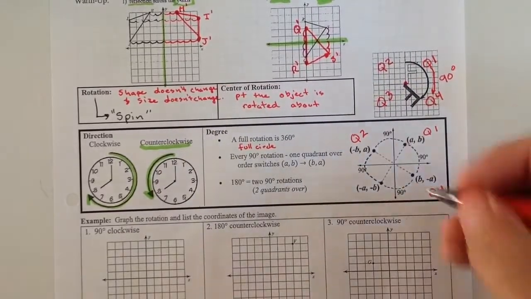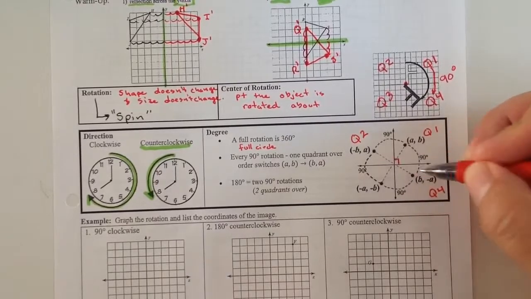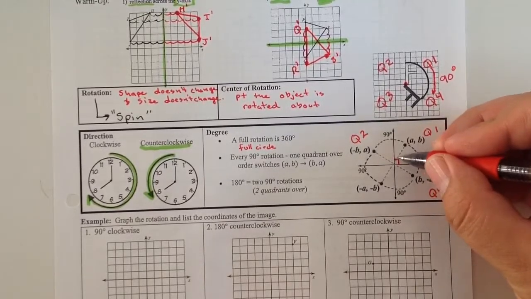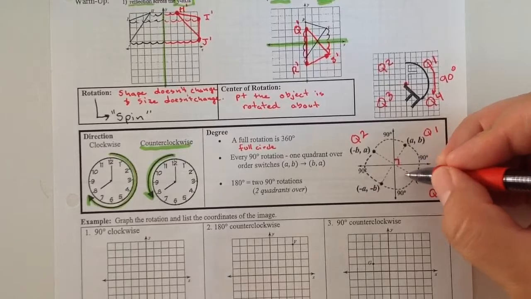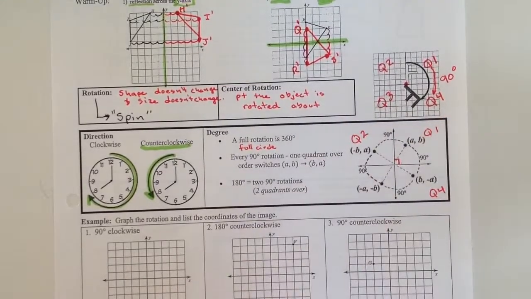But the idea is every 90 degrees, look at that. Remember, this is a 90 right here, right? There's a 90 degree there. Every time you move 90, that basically means you're moving into the next quadrant. Hey, I'm going to move my 90. I move to the next quadrant. Another 90, then I move to the next quadrant.